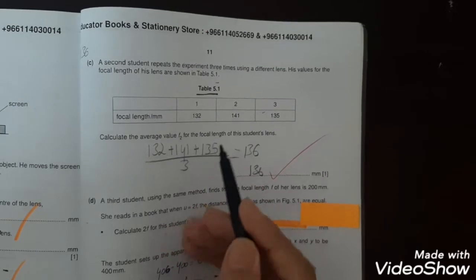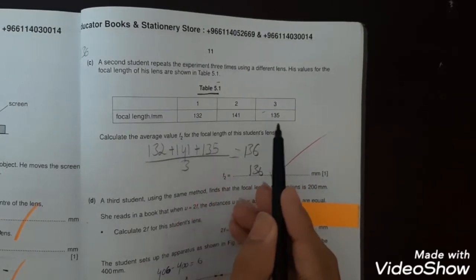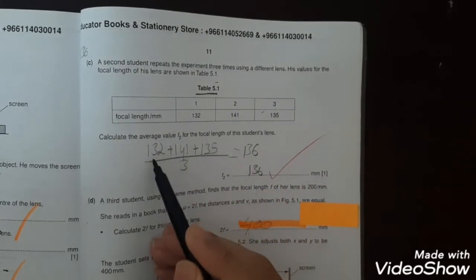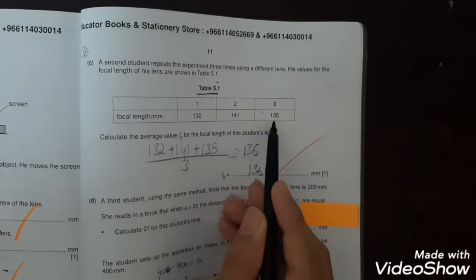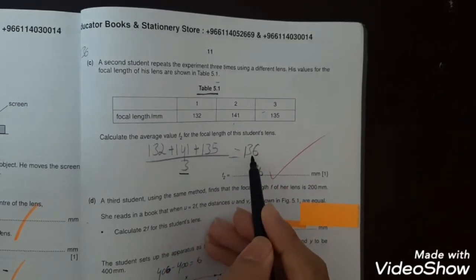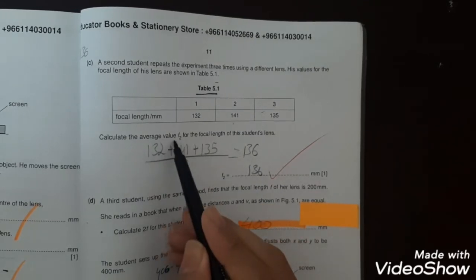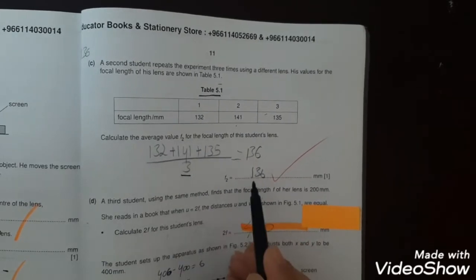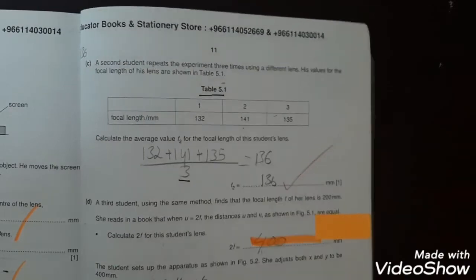So he will take the average of these three by adding 132 plus 141 plus 135 divided by 3, which will be 136 millimeters. So the average value of focal length will be 136 millimeter.